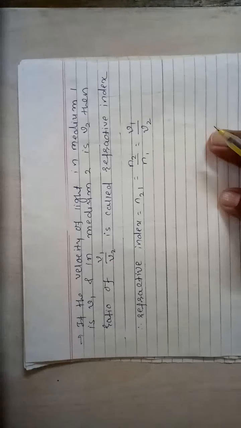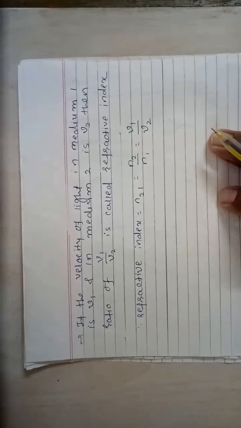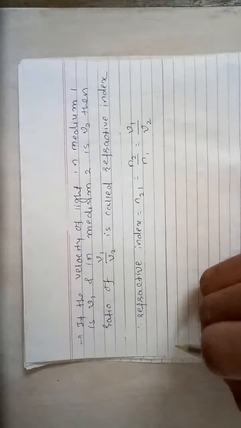Okay friends, now here we take that the angle of incidence is θ1 and the angle of refraction is θ2.